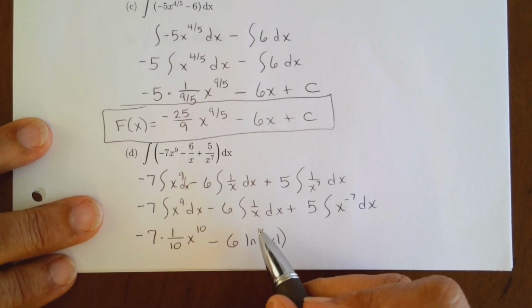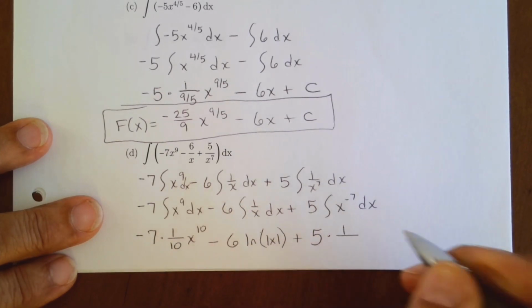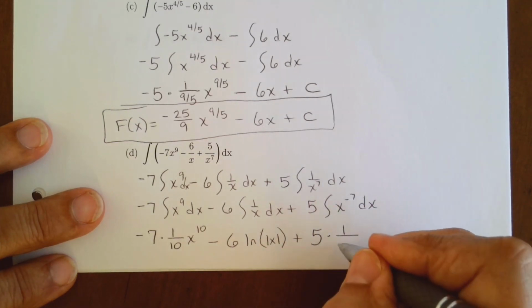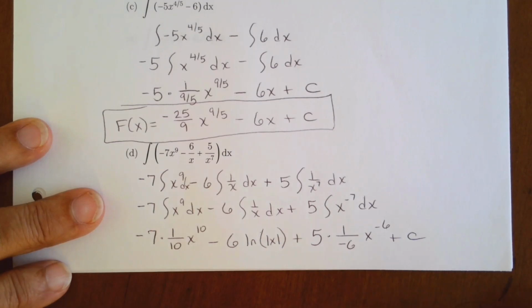So that's always true. And then here, 1 over, be careful, we're going to add 1. Add 1 to negative 7, that's negative 6. So x will be to the negative 6. And then you've got your plus c.